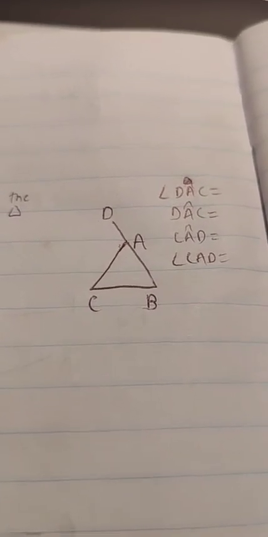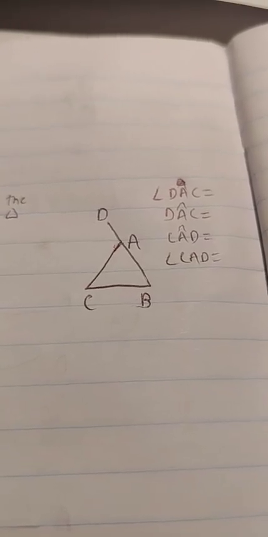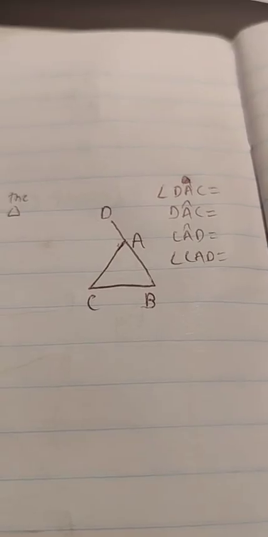That's fine, beauty. I'm glad I could help you save that mark, because the more marks we save, the better. Retention of marks is very important.